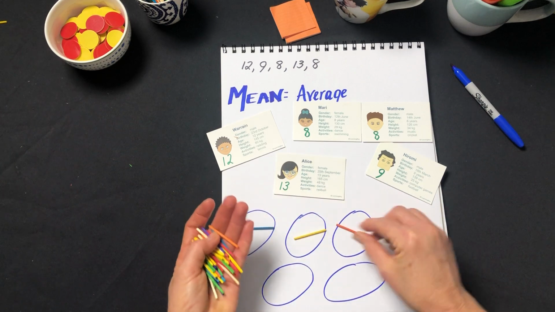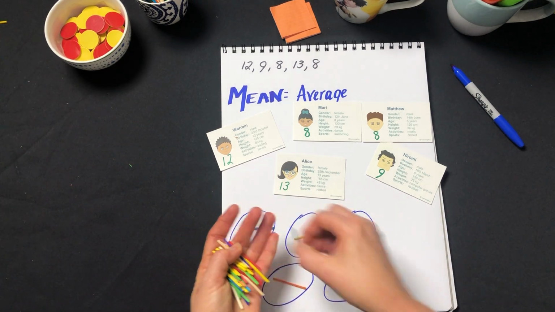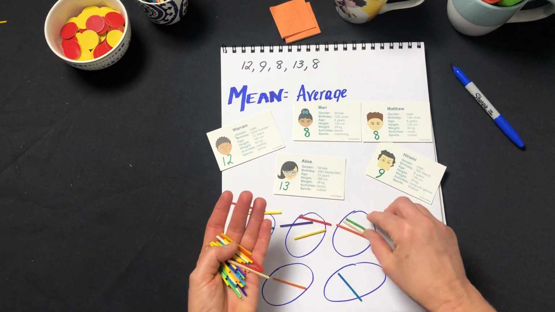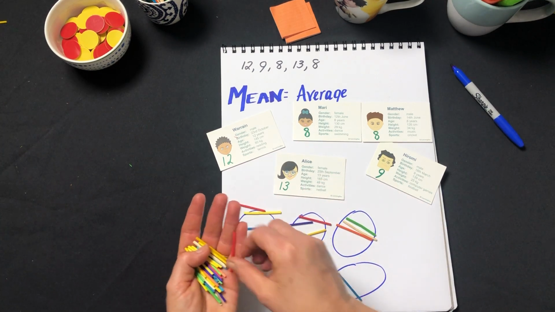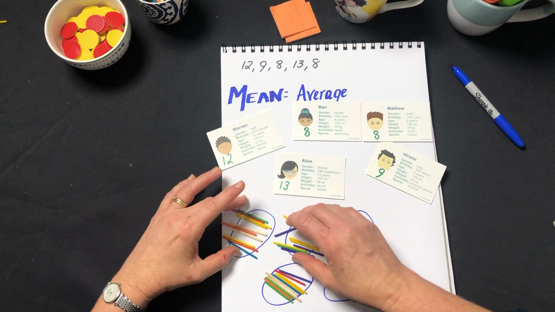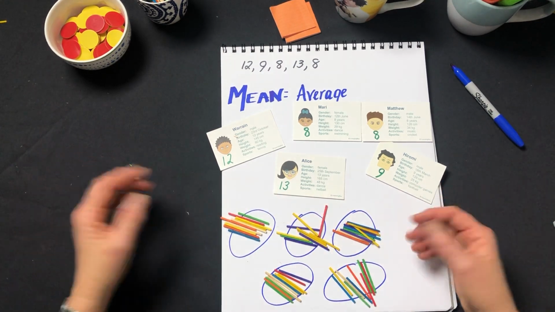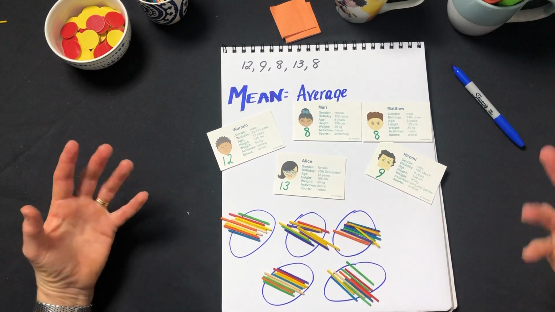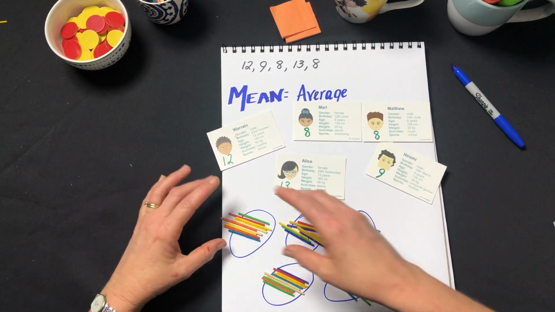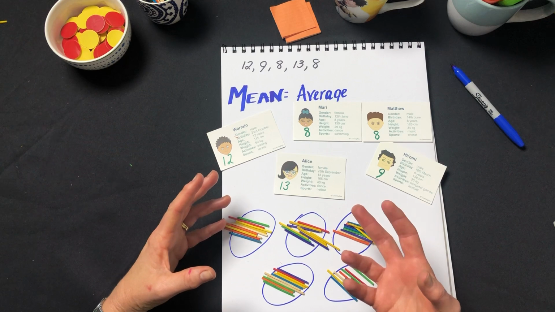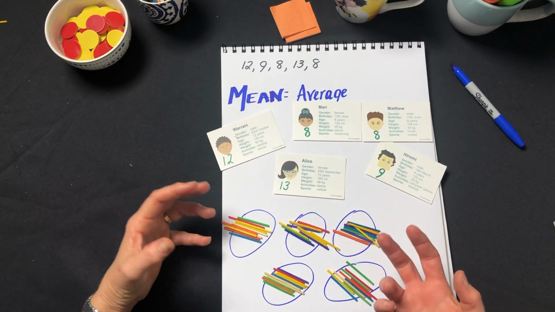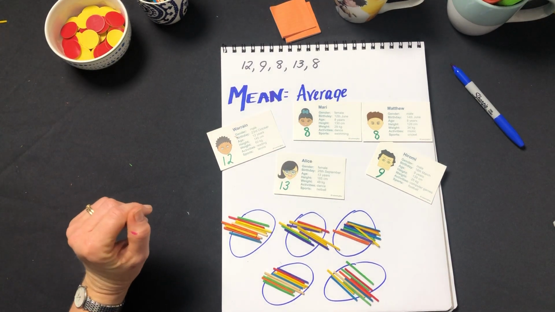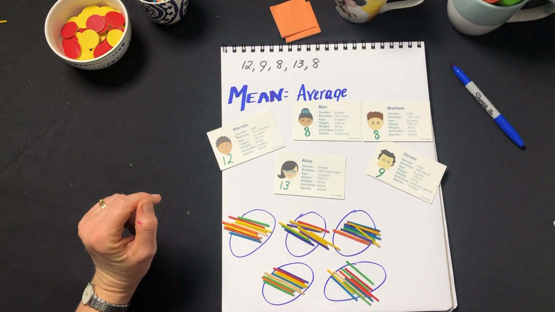And we can do that one at a time, or we can start doing 2 at a time. So what we can see is that each of them now has 10, and that's what we want when we find the average. We want to find if we add them all together, combine their ages, and redistribute so that each has an equal share, how many would they receive?